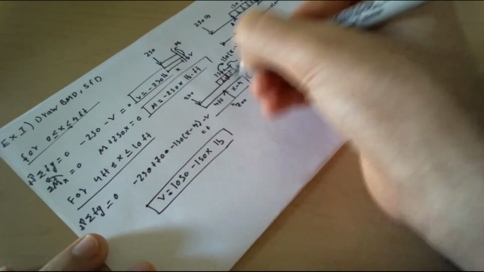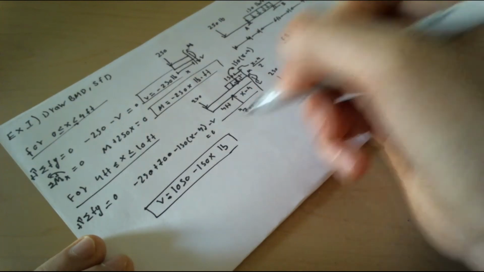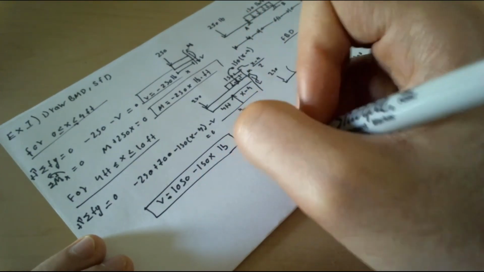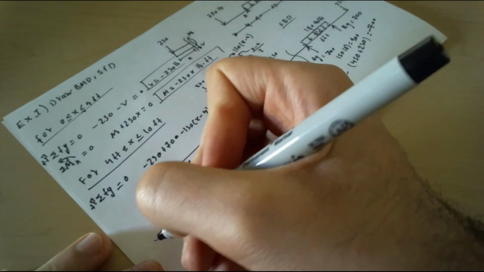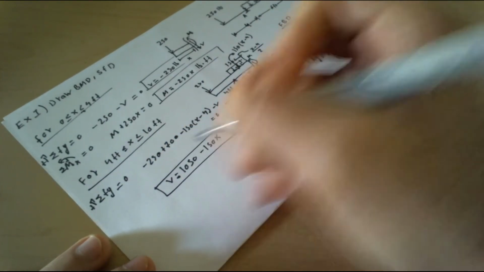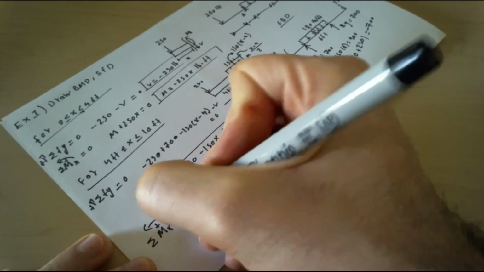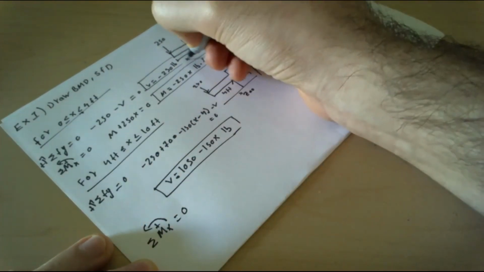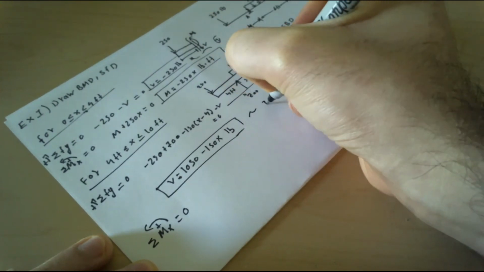So now we have the equation for V. This time we have to plug in 4 and 10 into this equation in order to get the values for V. We can do the same also for the moment. Sum of the moment at x equals 0. So that was our equation 1, this is equation 2, 3.